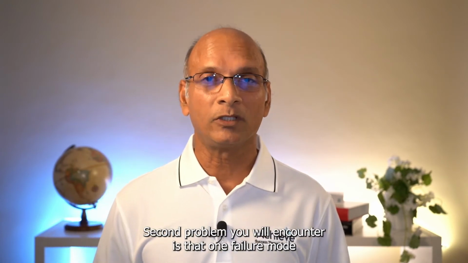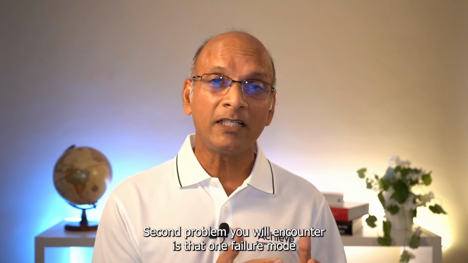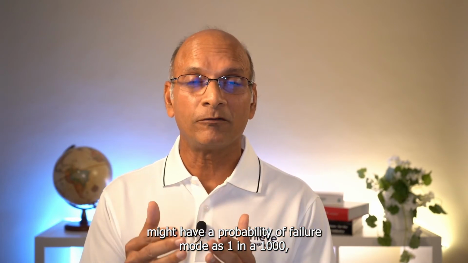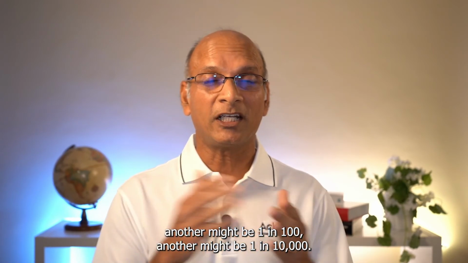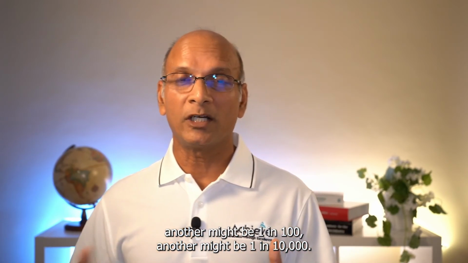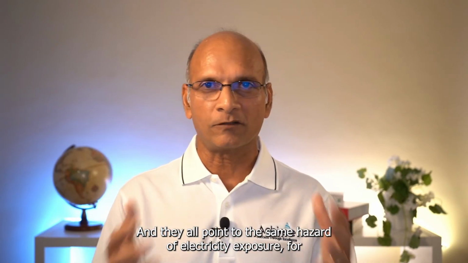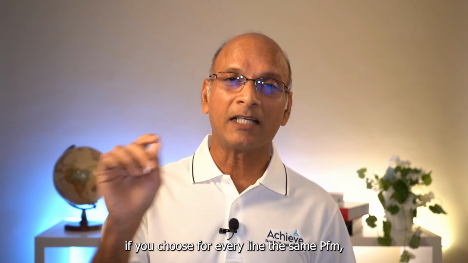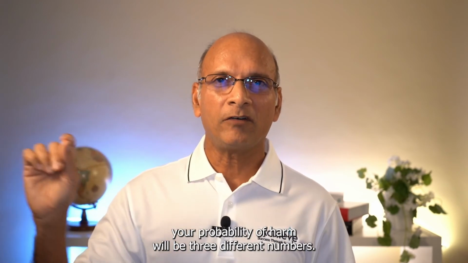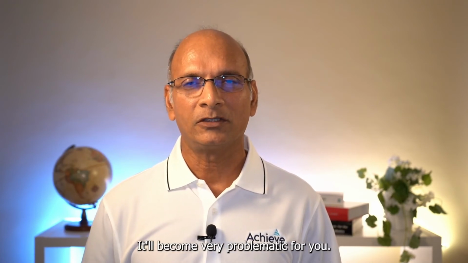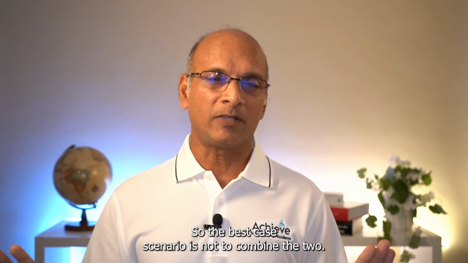Second problem you will encounter is that one failure mode might have a probability of failure mode as 1 in 1,000. Another might be 1 in 100. Another might be 1 in 10,000, and they all point to the same hazard of electricity exposure, for example, in this case. Right? If you choose for every line the same PFM, your probability of harm will be 3 different numbers. Which number are you going to move forward with? It will become very problematic for you. So the best case scenario is not to combine the two.